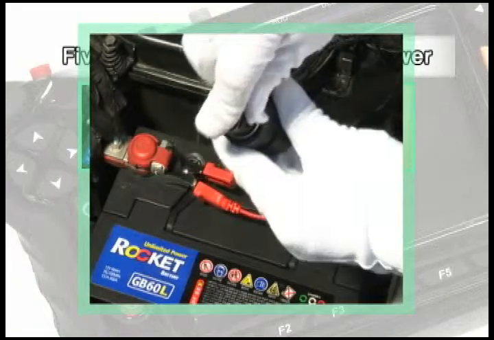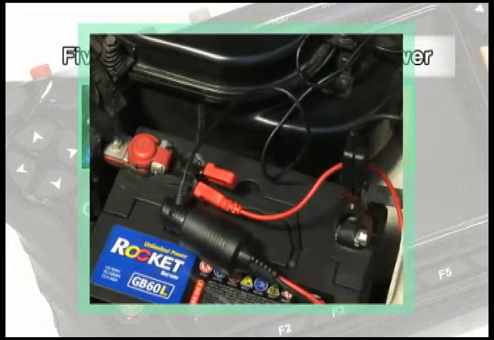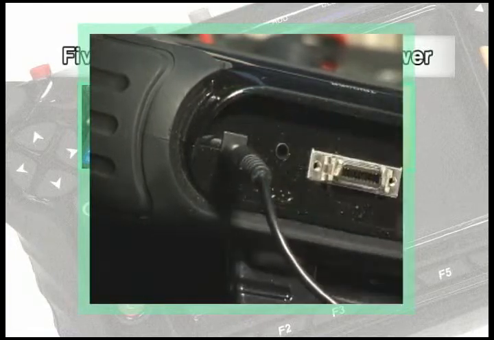Connect the cigar cable to the battery cable as shown on the screen. Then connect the cigar cable to the device's power connector.